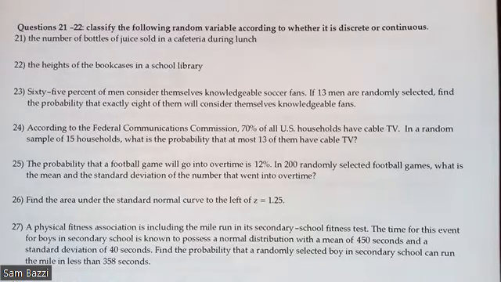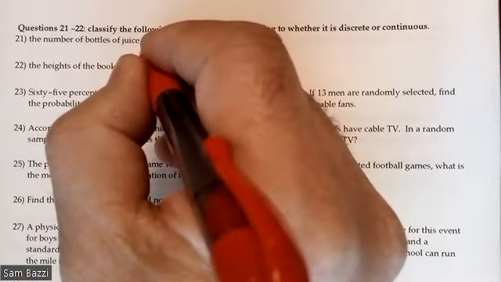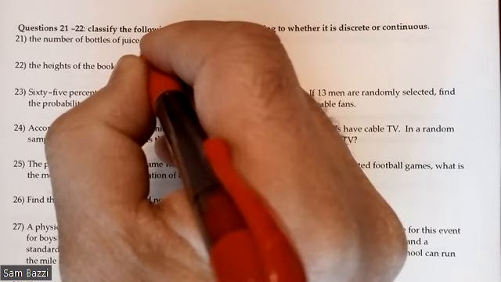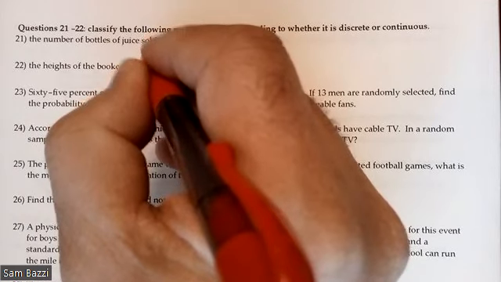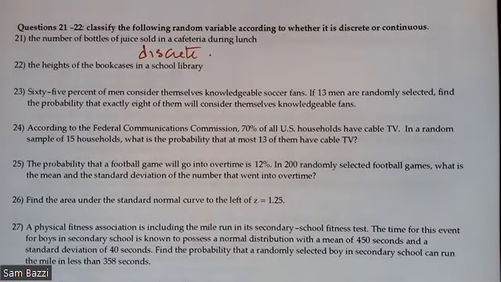So the number of bottles of juice sold in a cafeteria during lunch, what do you guys think of this one? Discrete or continuous? Discrete? I agree. Can't have 1.5 bottles. It's just sold. You sell the entire bottle, so you don't sell half of it.